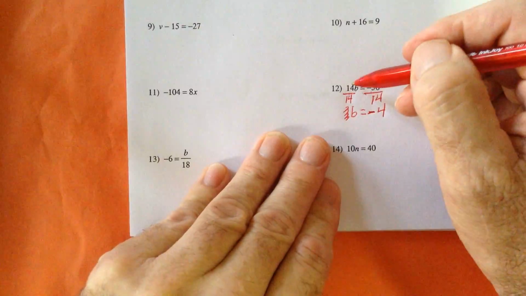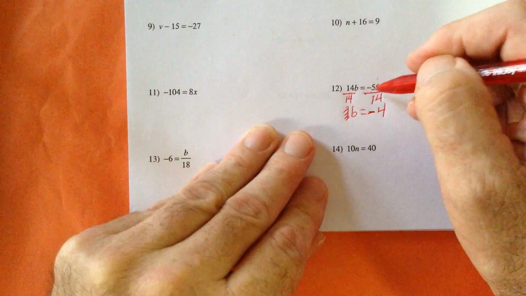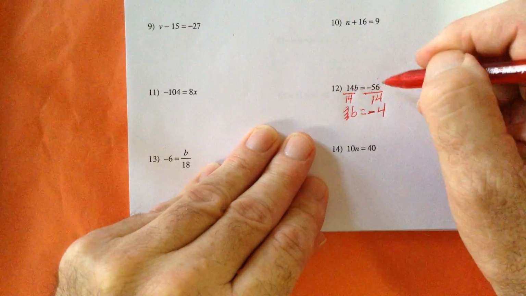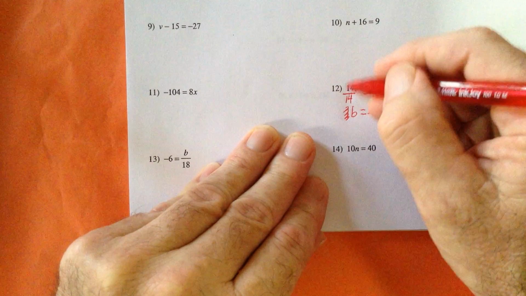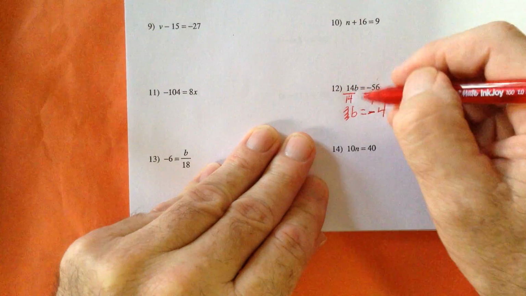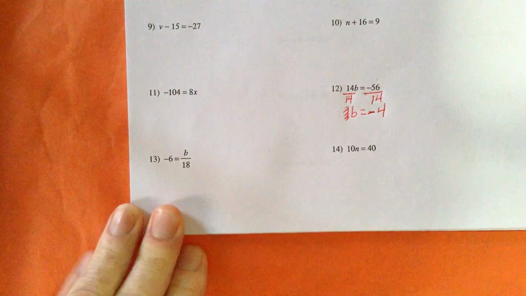And then you can try that. If you go 14 times the negative 4, and you do it on a calculator, it's going to come out to negative 56. So that one's correct. So you can see I isolate a b, doing the opposite of multiplying, which is dividing.